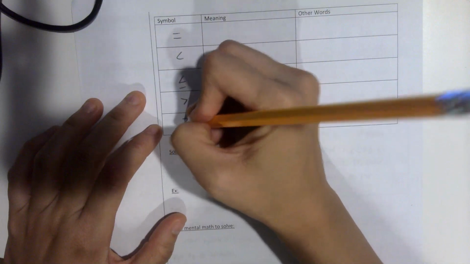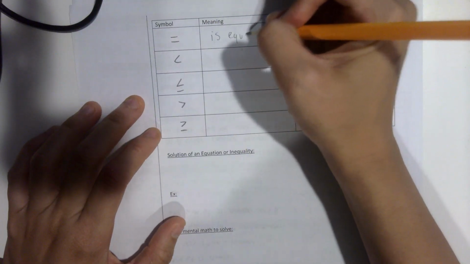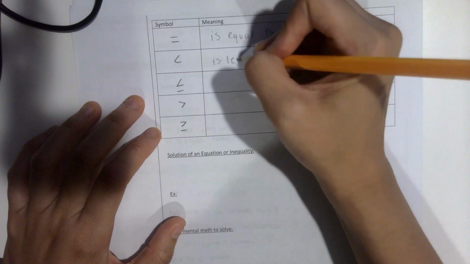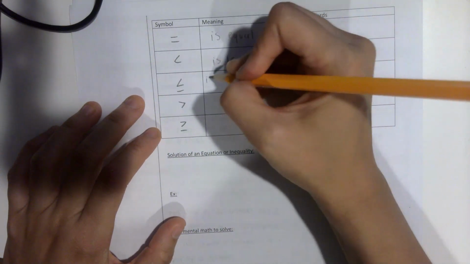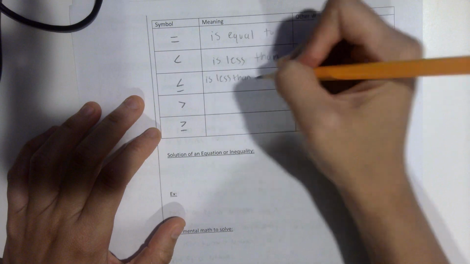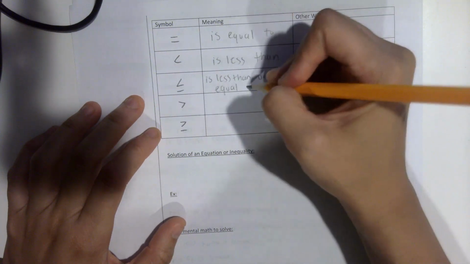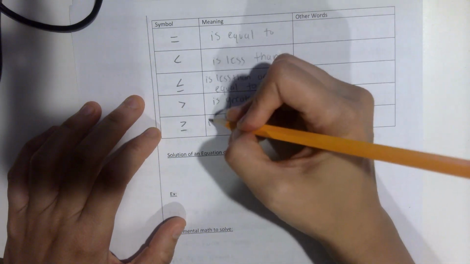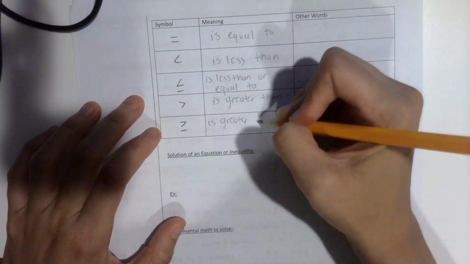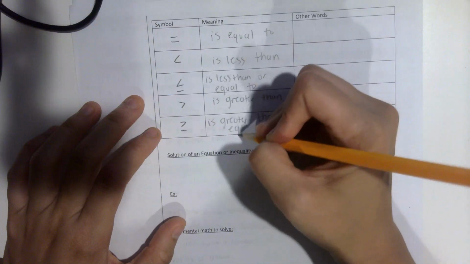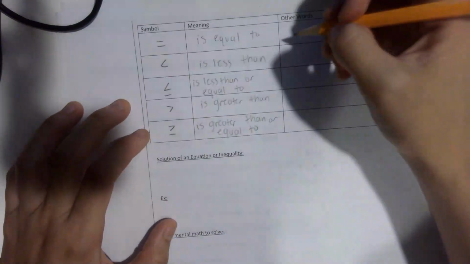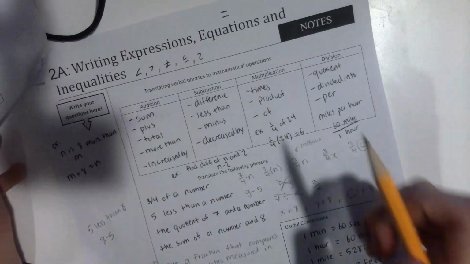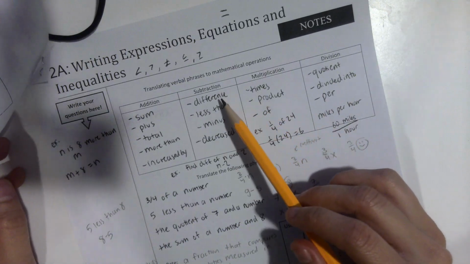Hopefully you've seen these symbols before. Is equal to, is less than, is less than or equal to, is greater than, is greater than or equal to. In other words, this is sort of like that other chart, where if you see the word difference, it's actually saying you need to use subtraction. It's like a coded language.